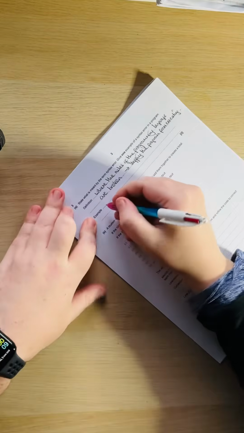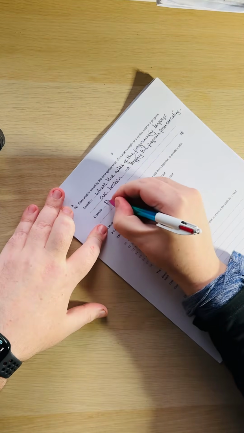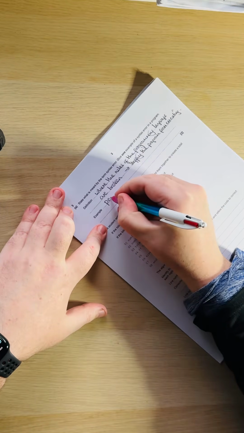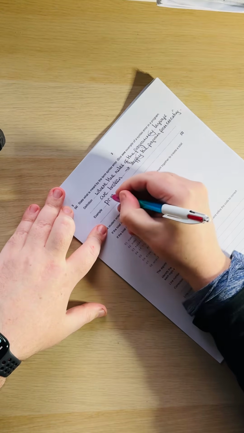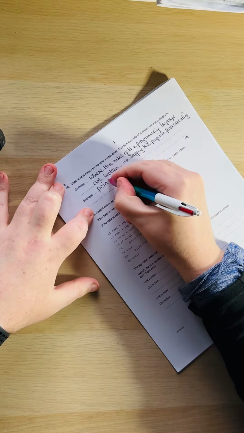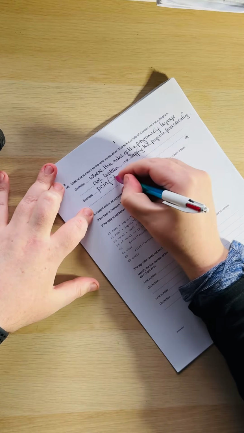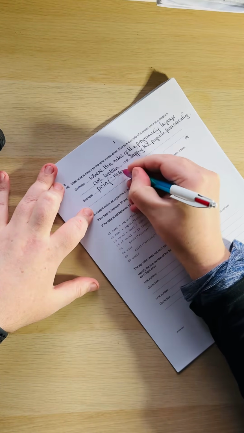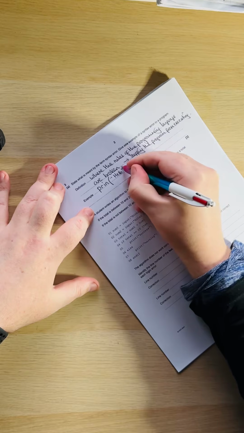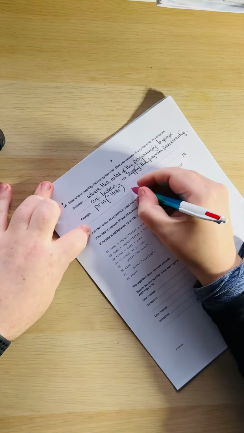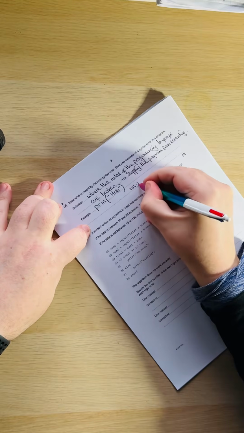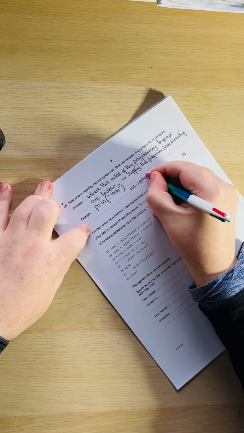Give an example. If I put print, but I missed out the T at the end. So if I put prin, brackets, speech marks, hello, speech marks, and close the brackets, I'm just going to say misspelled keyword.